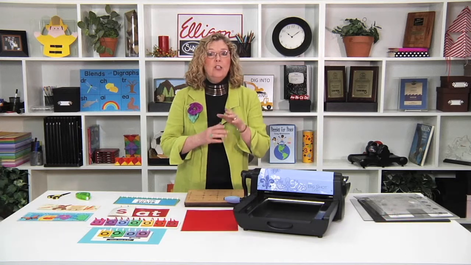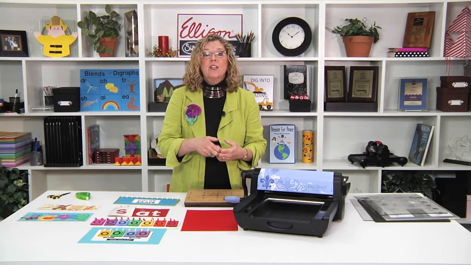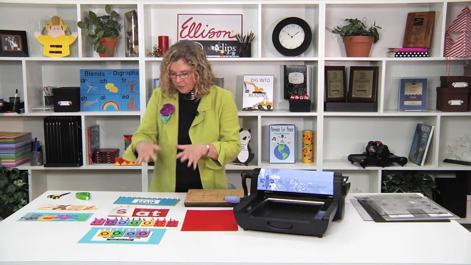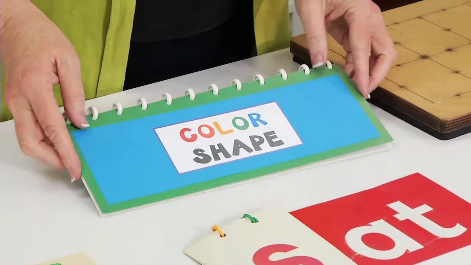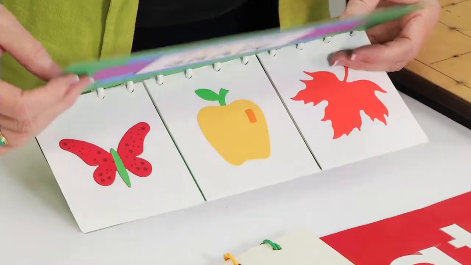Well, we're going to talk about flip charts, and they're fun because their construction allows you to conceal information and it's not revealed until the card or the page is actually flipped. If you look at the table, I have some examples, and here is one that I made quite some time ago that is being used to reinforce color and shape.